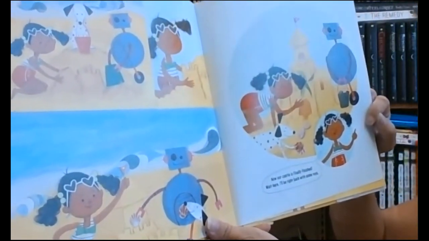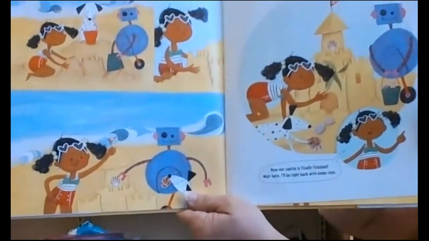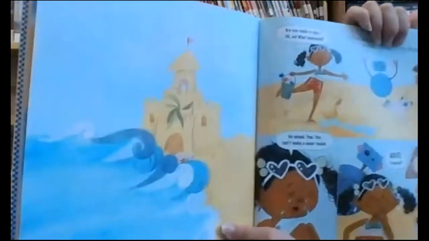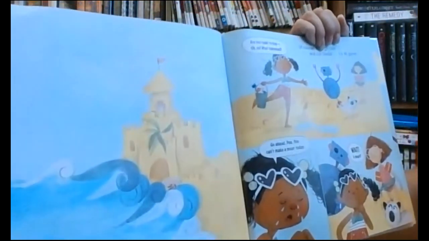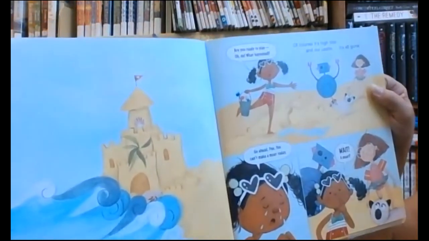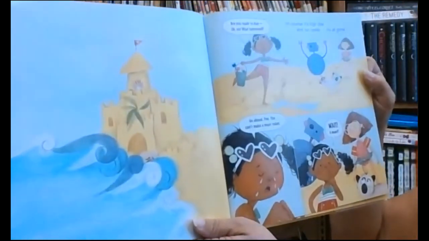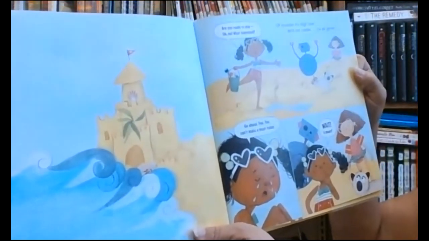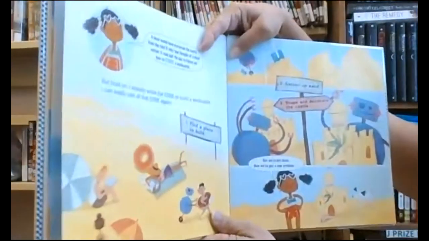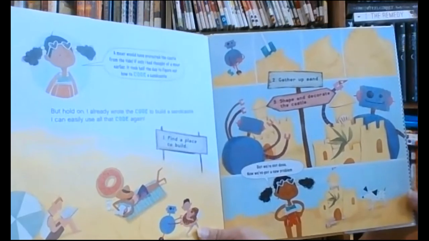Now our castle is finally finished. Wait here. I'll be right back with some toys. Are you ready to play? Oh no, what happened? Of course, it's high tide, and our castle, it's all gone. Go ahead, P. You can't make a moat today. Wait, a moat? A moat would have protected the castle from the tide. If only I had thought of a moat earlier.